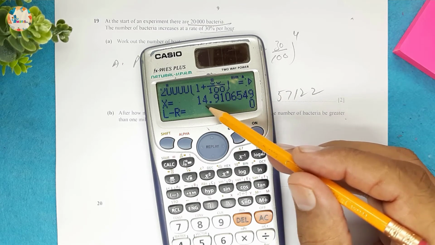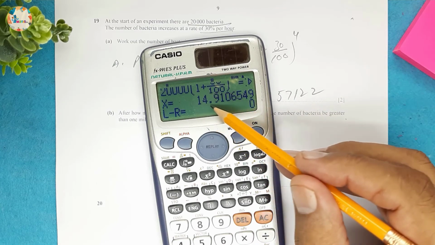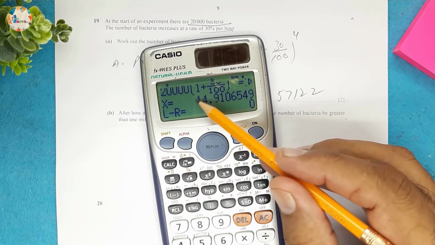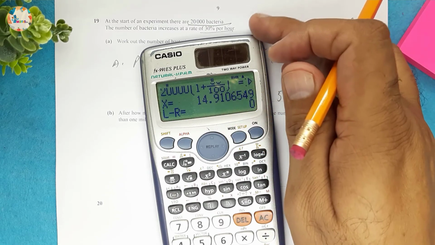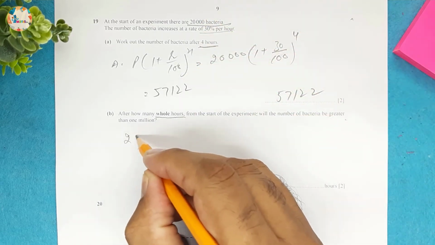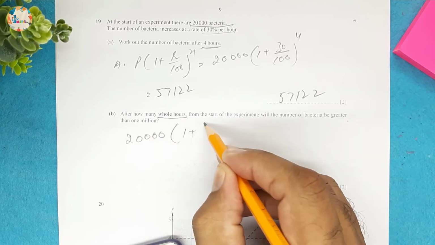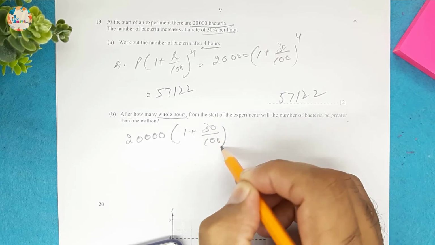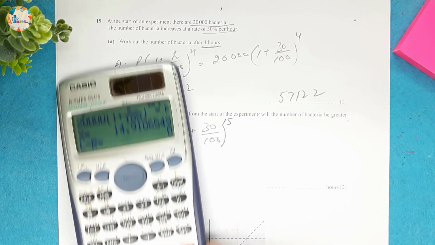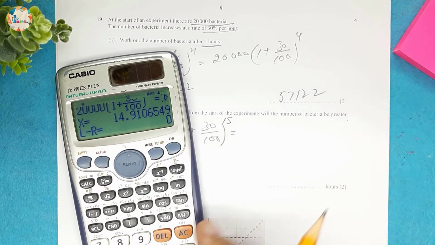Now this is displaying the result. It is 14.91. So you got the hint that the answer should be more than this, which is 15, so we round the answer to 15. Now the same equation which we have typed we will write here: 20,000 into 1 plus 30 over 100 raised to the power, I will write here 15, which we got as the answer from here.